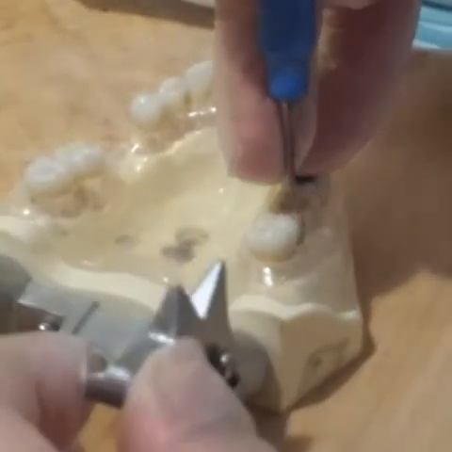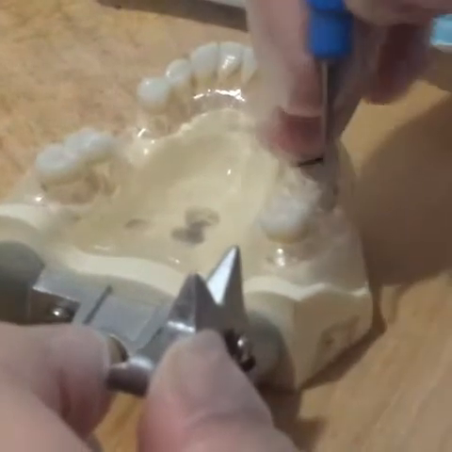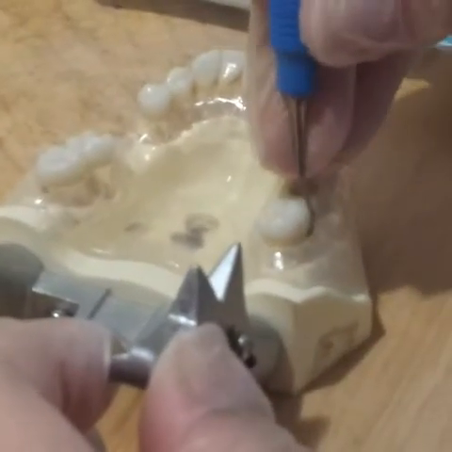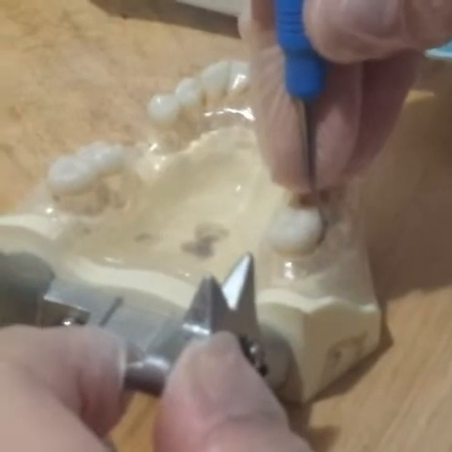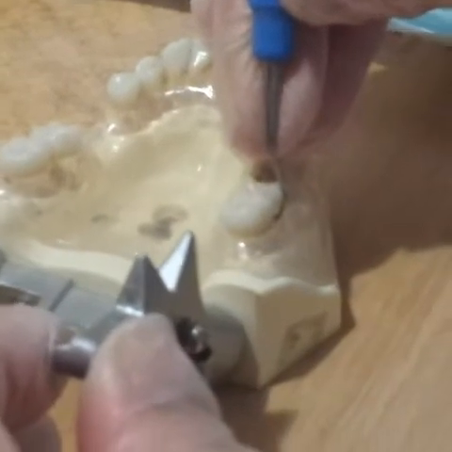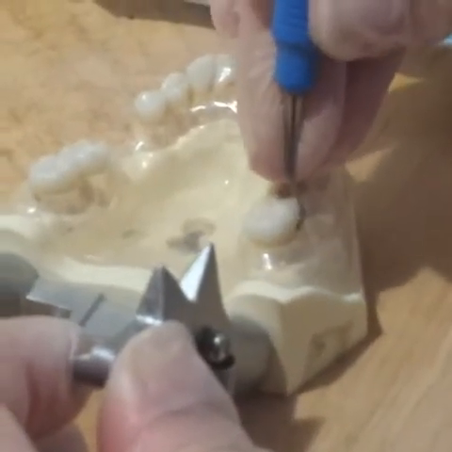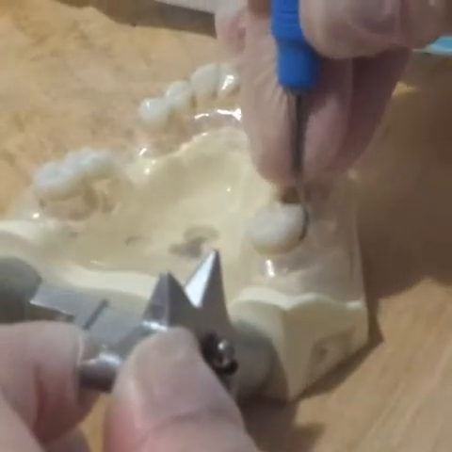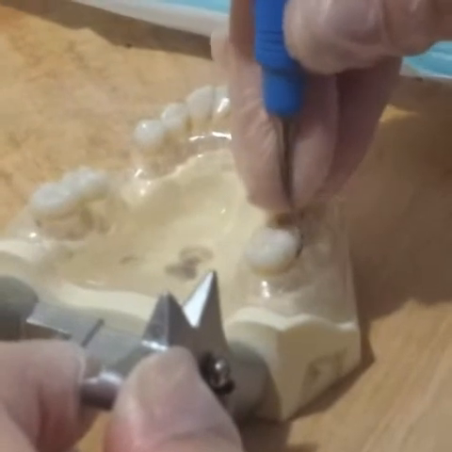If you do locate any calculus, move the instrument under the deposit and apply pressure to your fulcrum finger while placing lateral pressure to the surface of the tooth. Begin instrumenting. Move the instrument firmly, making the necessary strokes to remove the deposit. Wipe the instrument with gauze and continue to the next tooth.